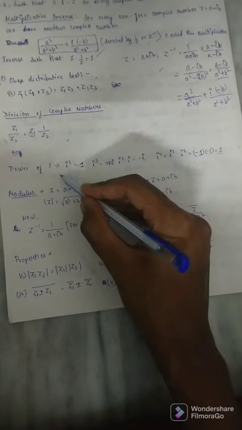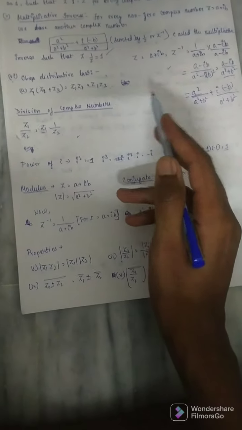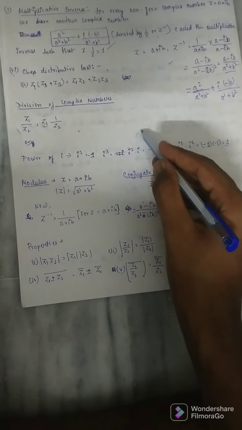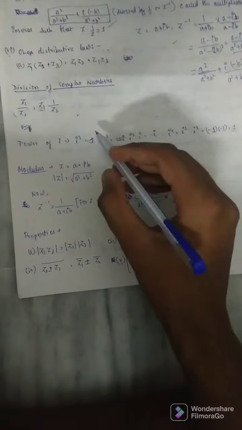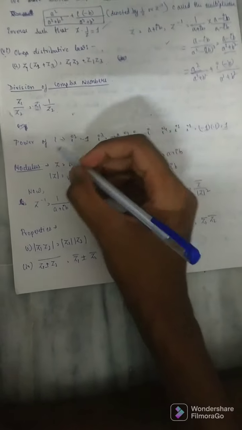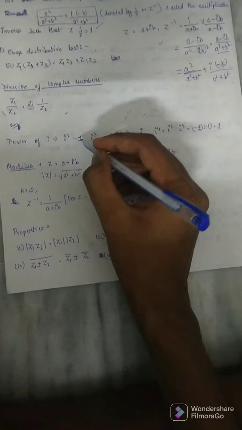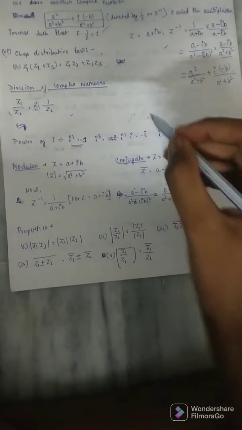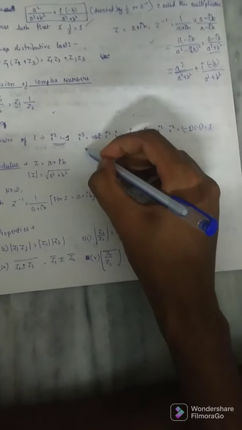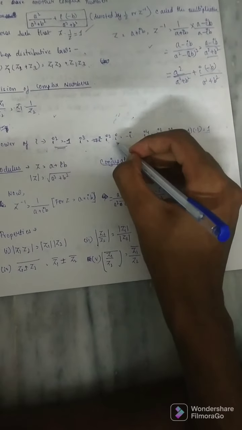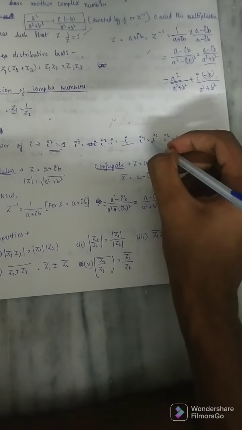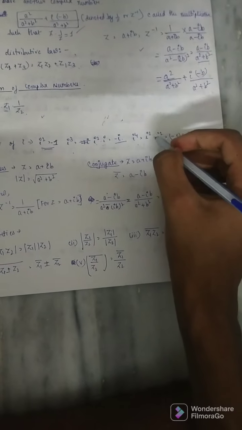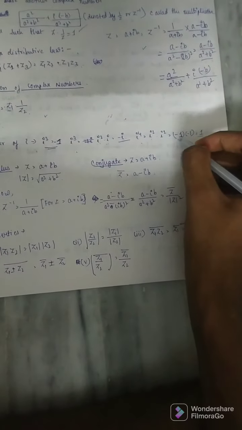Now the power of i. Previously we know that i square can be represented as minus 1. So i square is equal to minus 1. It is fixed, this value is defined. And next we come to i cube. Then it is i square into i, which is minus 1 into i, that is minus i. And then we come to i to the power 4, which is i square into i square, that is equal to minus 1 into minus 1, that is equal to 1.